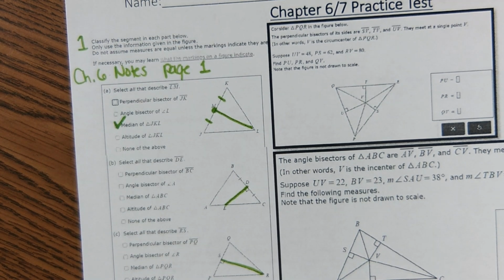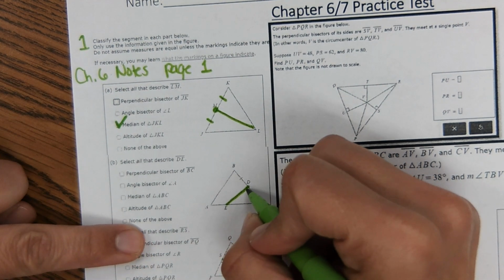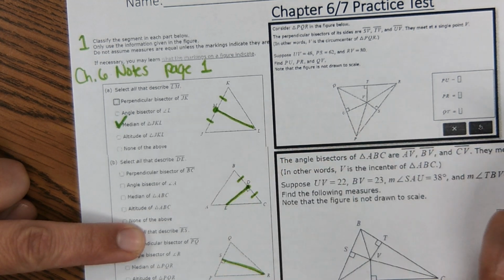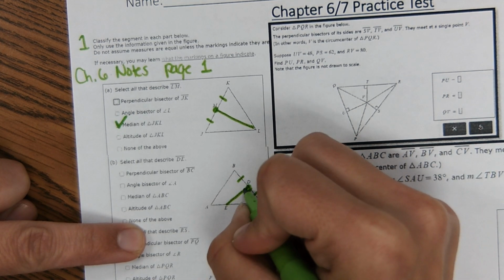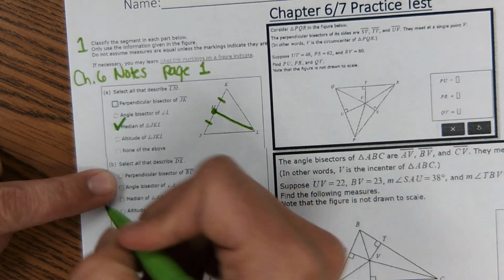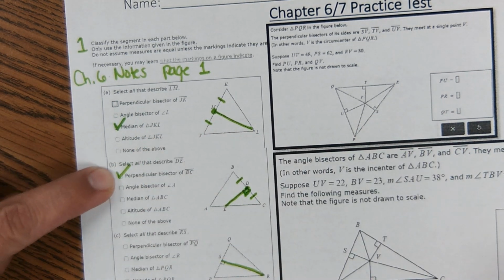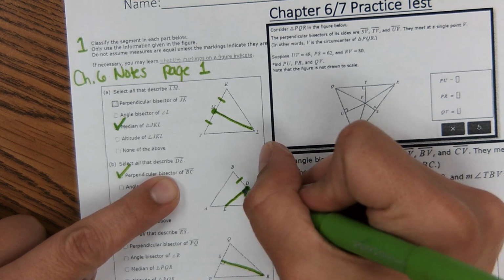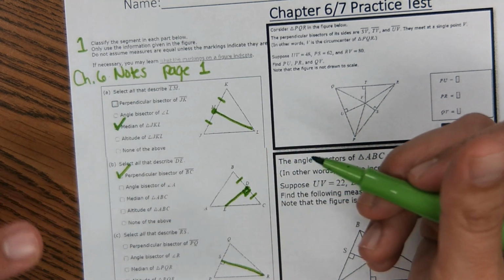And then for the next one, it's describing this segment. This segment hits at the midpoint. It shows that these are the same length on both sides. This also has this little square, meaning it's perpendicular. So this is a perpendicular bisector. Perpendicular, that's the 90-degree angle. Bisector, meaning it bisects the segment in equal parts.